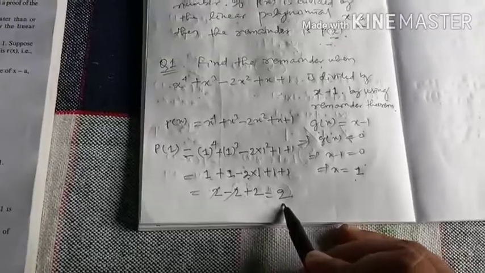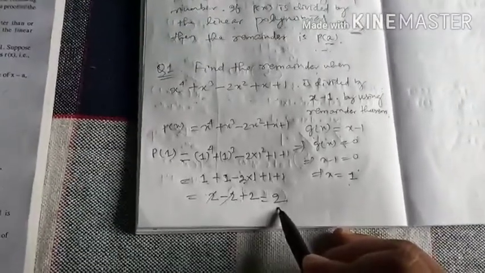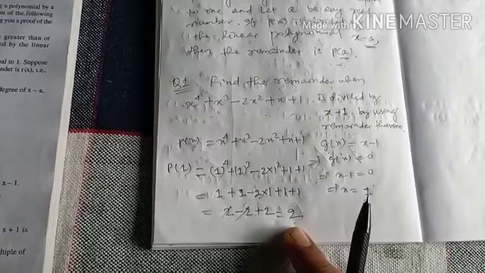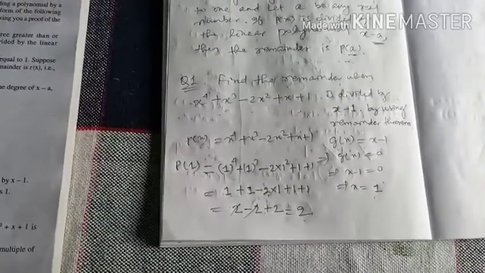So students, by applying the remainder theorem, we can find out the remainder, that is 2, without performing the long division. Here we do not perform the long division, and we get the remainder as 2, and you can check whether the answer is correct or not by applying Euclid's division right now. So students, come to the second number.